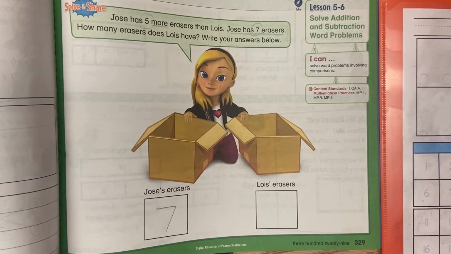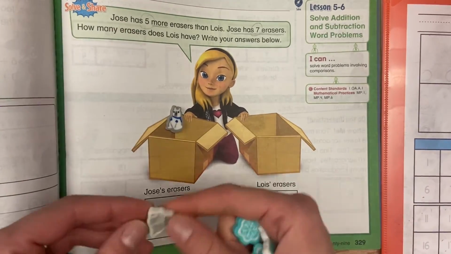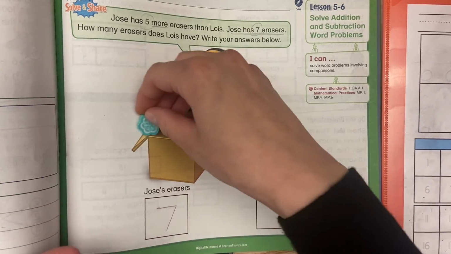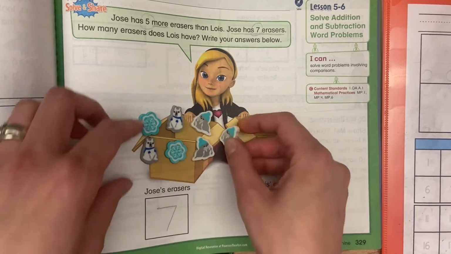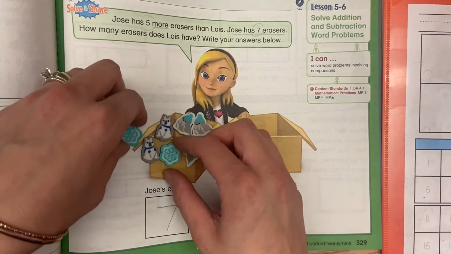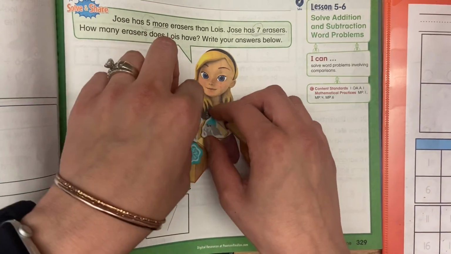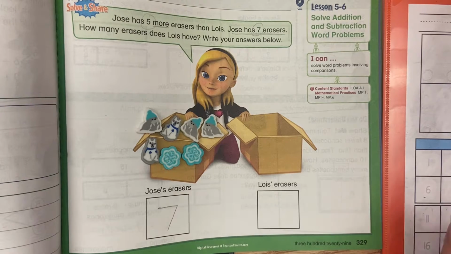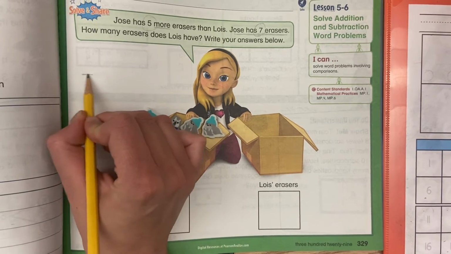You can use your counters, but I actually have these little erasers to put in the box. 4, 5, 6, and 7. Okay, these are Jose's erasers. Now I need to solve and see how many erasers Luis has. Okay, we started off with 7.